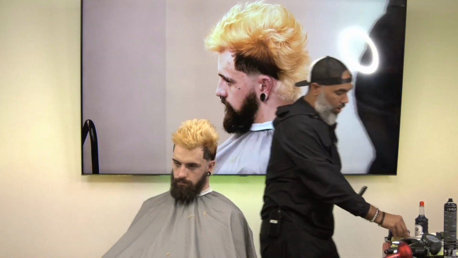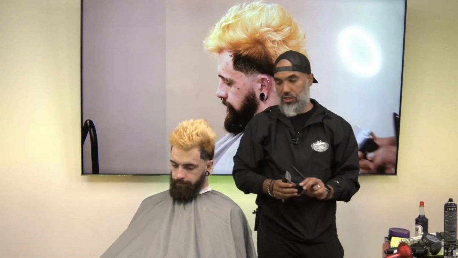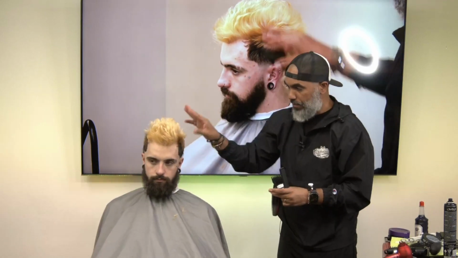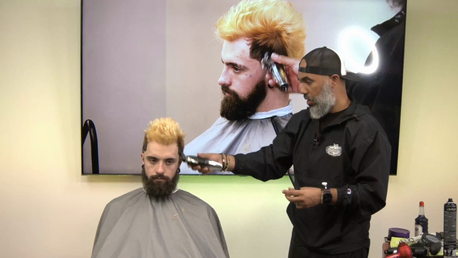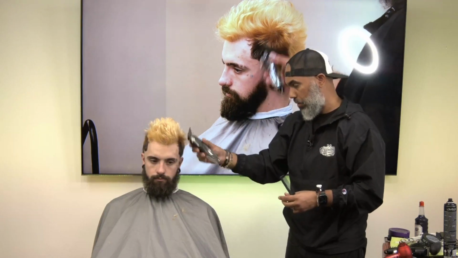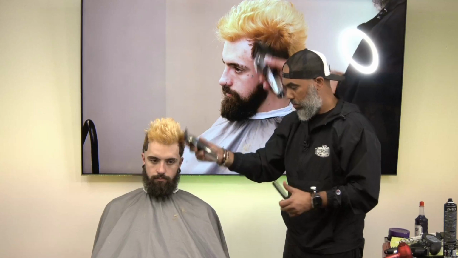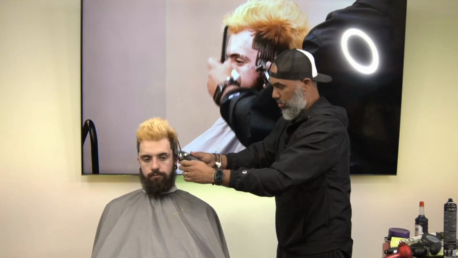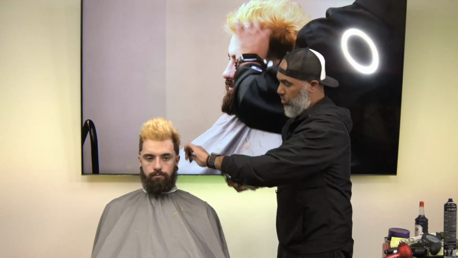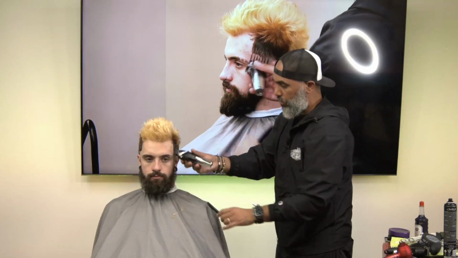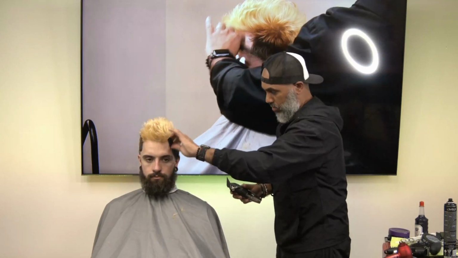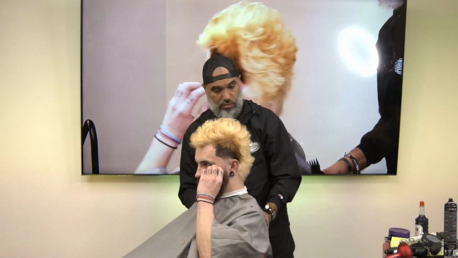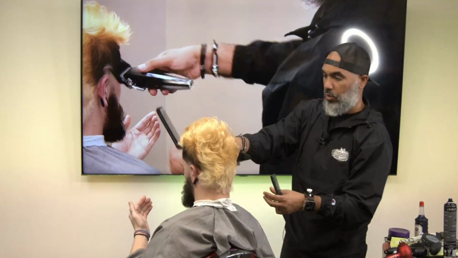Now, if I want to go a little bit shorter, I can, because now I see the shape of the cut. And when I say shorter, I'm talking about on the fade. I have my transition with my color, but now I can go ahead and remove a little bit more weight if I need to. All I'm doing is going back in and fine-tuning this cut. Same thing on this side. He's got a lot of weight right here.